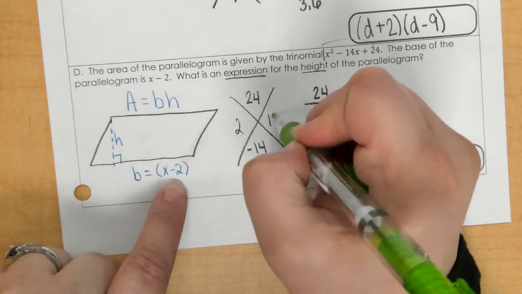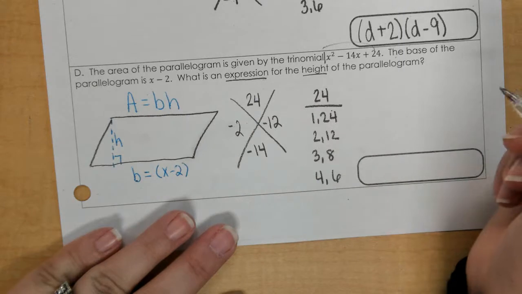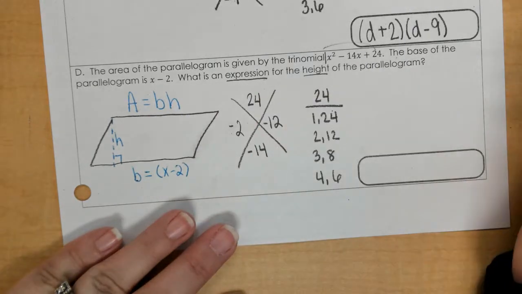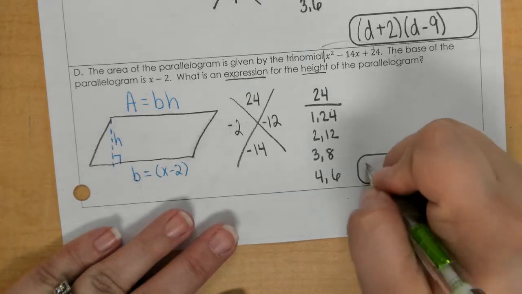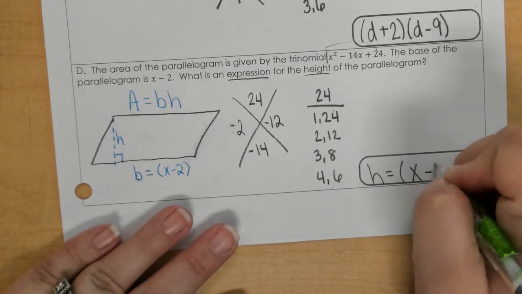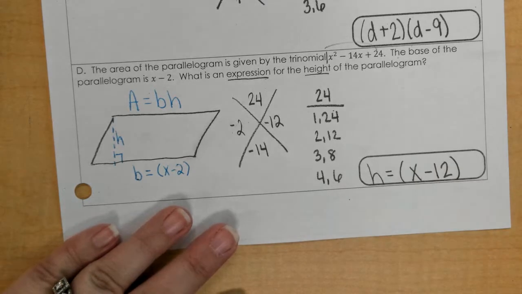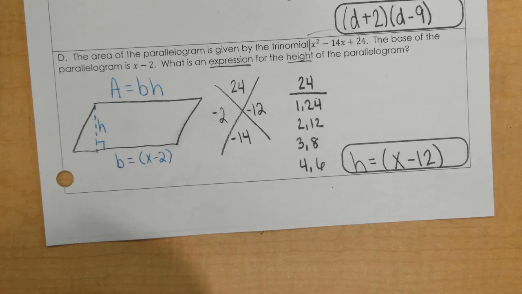So 2 and 12. I have to add them, so they both need to be negative, and a negative times a negative is a positive. So, what is the height of the parallelogram? The height is x minus 12. Make sure that you only give the answer of what they're asking. They're asking for the height.